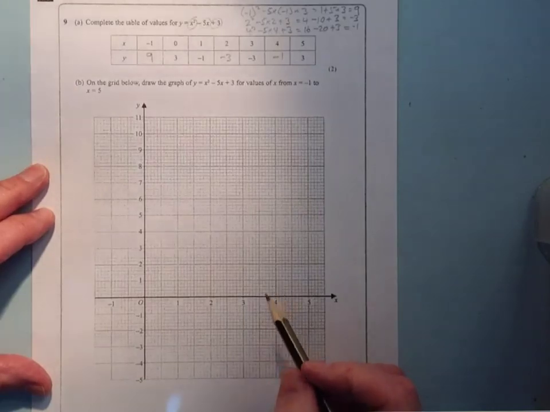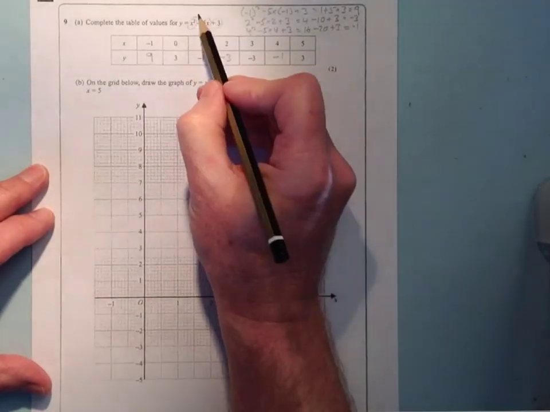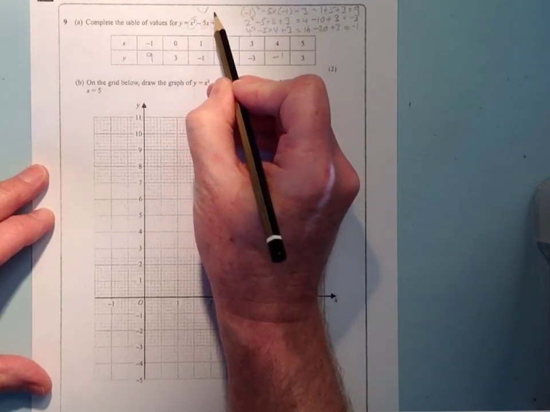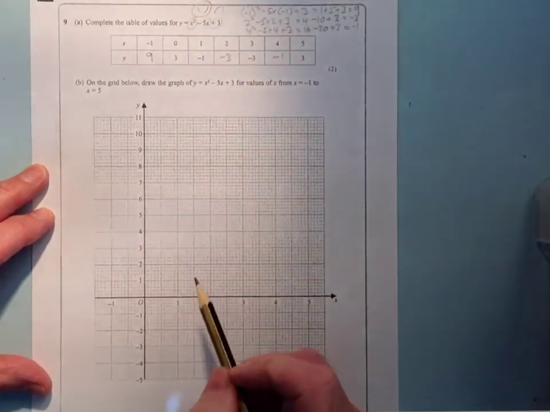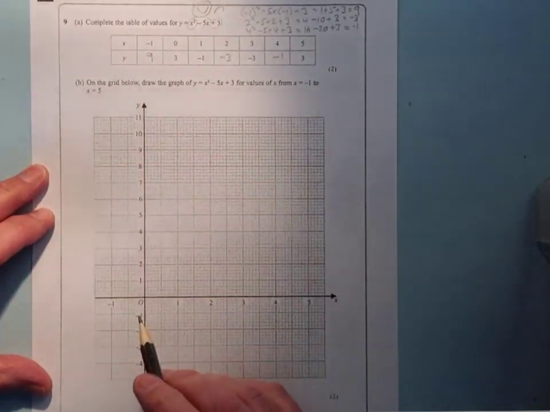And I guess the clue here is that when we plot these, we know that a quadratic should be either a nice happy curve or a sad curve. In this case it's going to be a happy curve, but it needs to be symmetrical. So for part B, let's draw the graph of those.